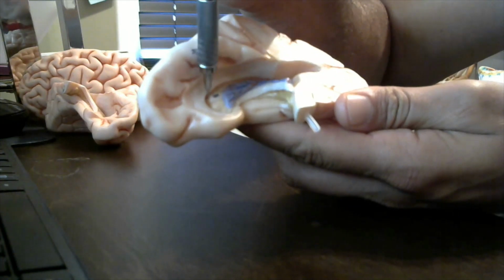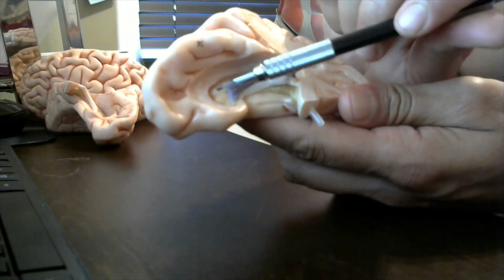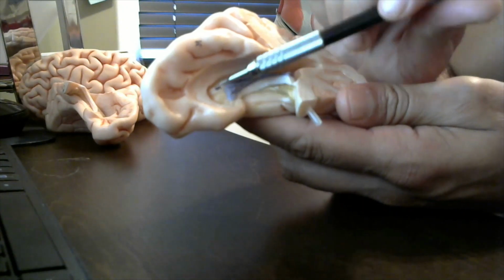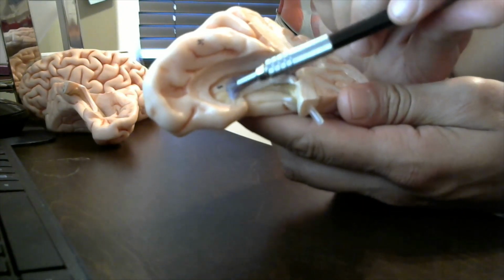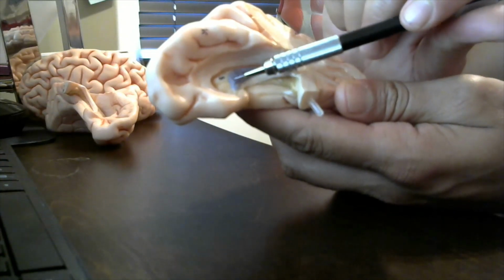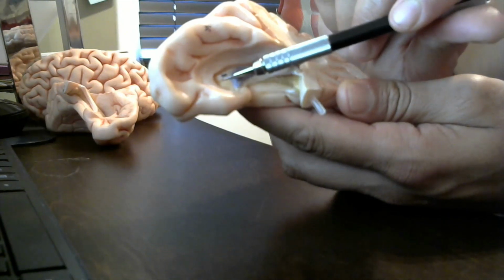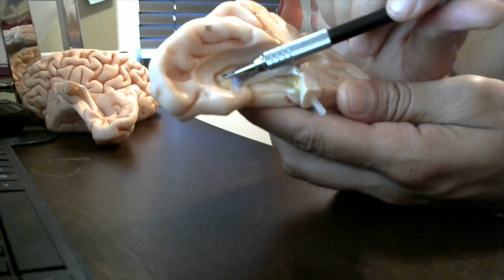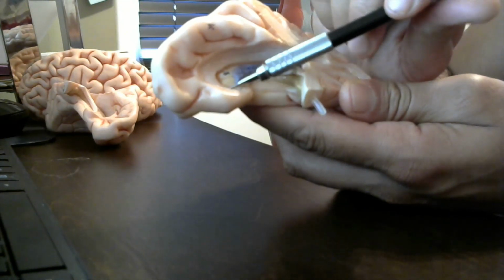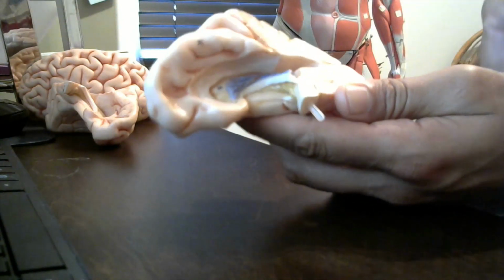And this is called our hippocampus. And our hippocampus is really important because this is where memory is integrated from all our senses and motor cortex. A lot of neurons come through this area and integrate into this area to help create short-term and long-term memory. So this is our hippocampus here, okay?